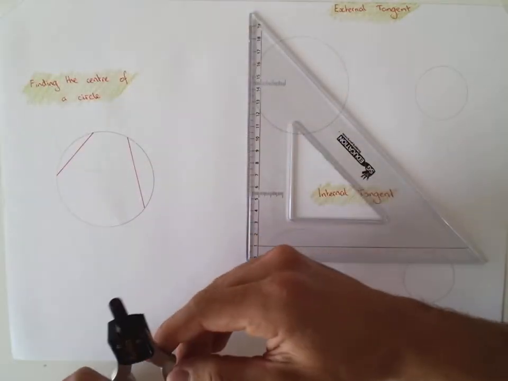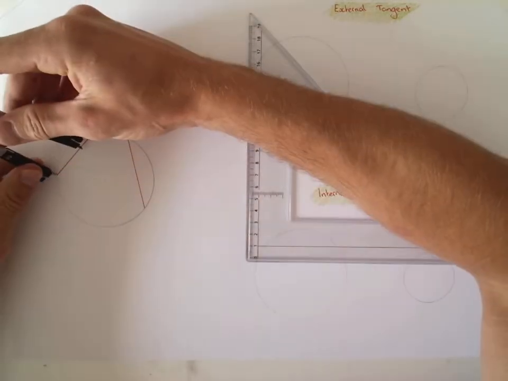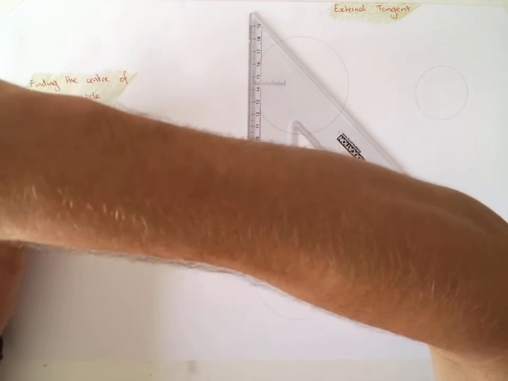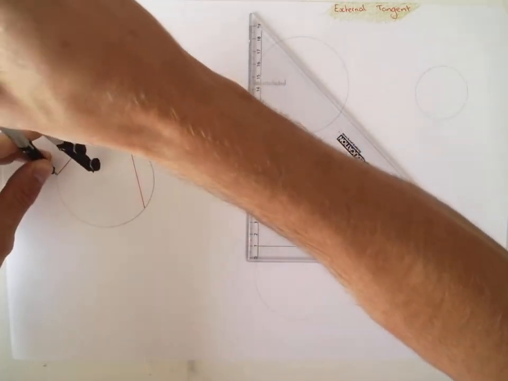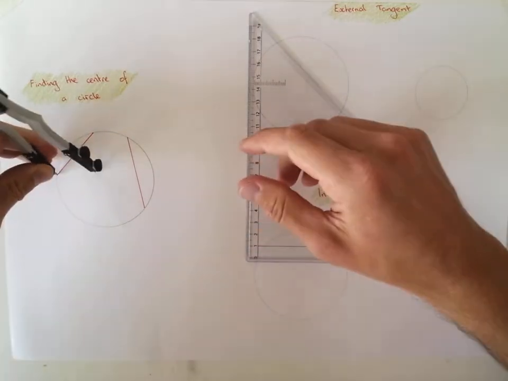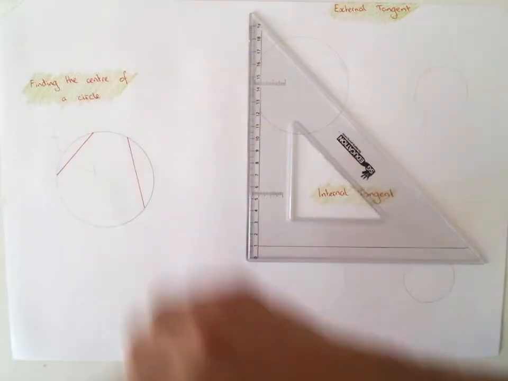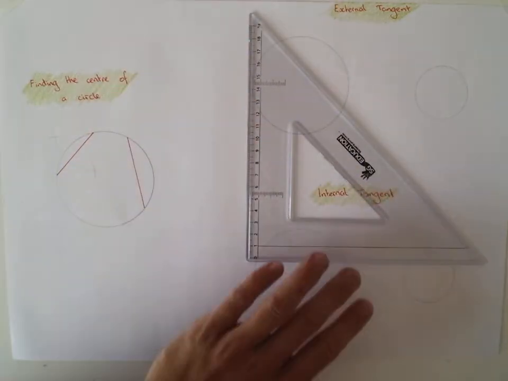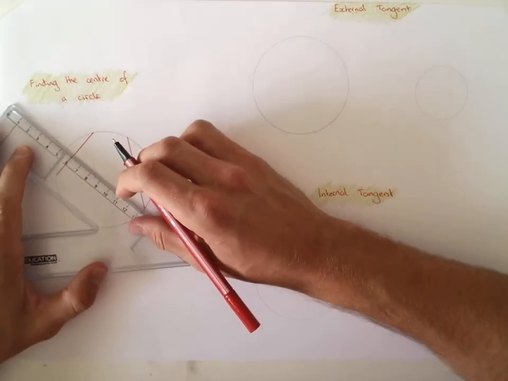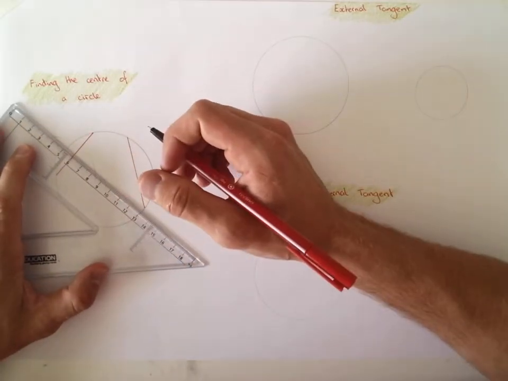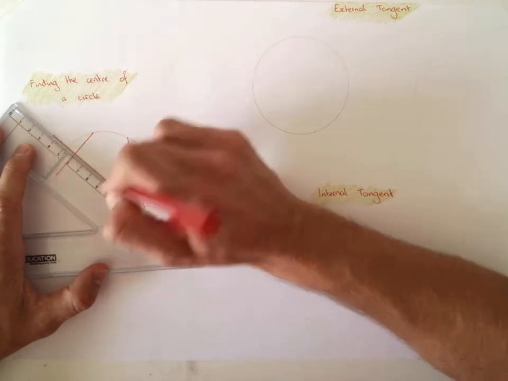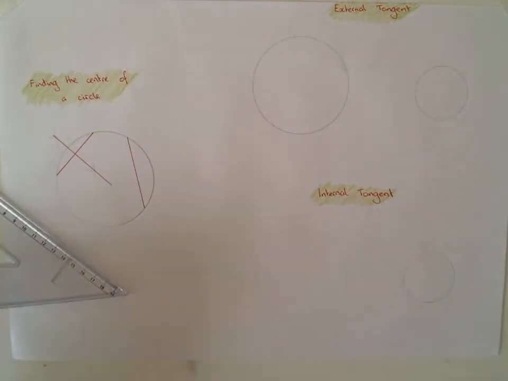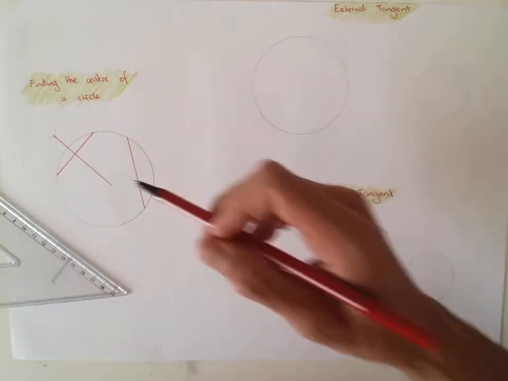Okay, you're going to come back and go to the other side, keeping the same distance on your compass, and just scribe an arc one side of the line and on the other side of the line again. Those two sets of arcs will intersect. Where they intersect, you basically want to join the dots, and just extend on that bisector as well. So that's the first chord done.